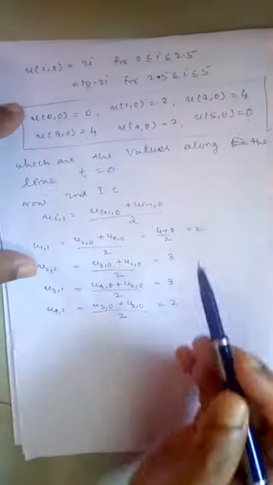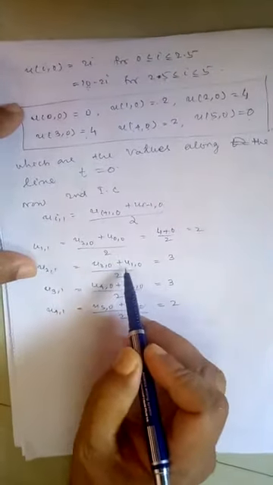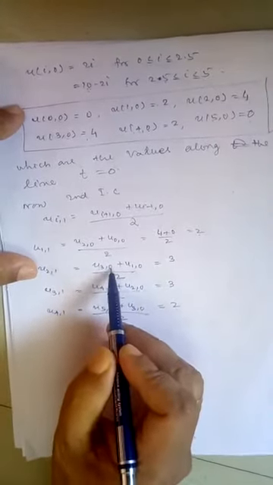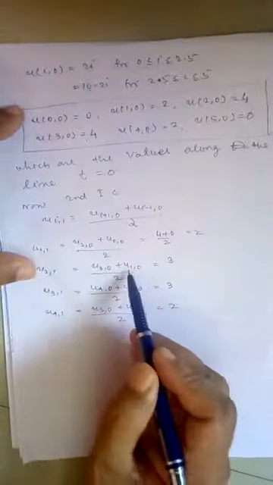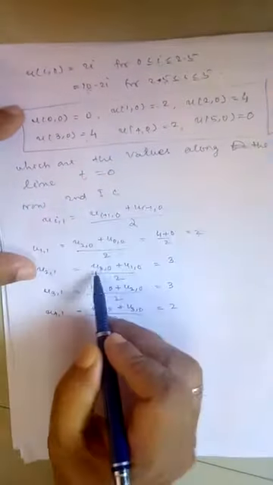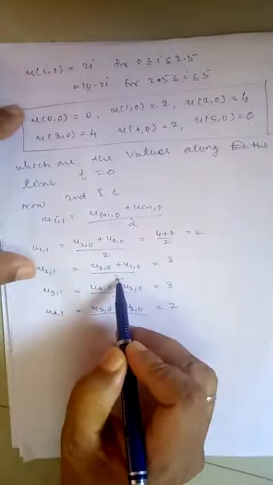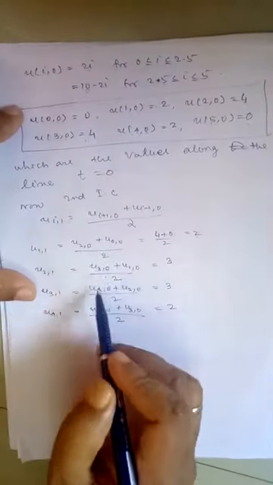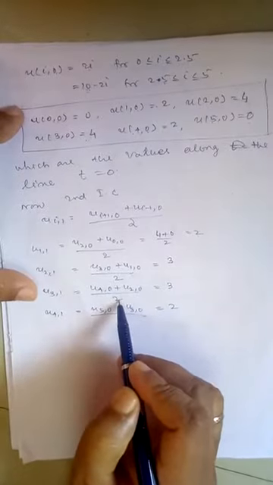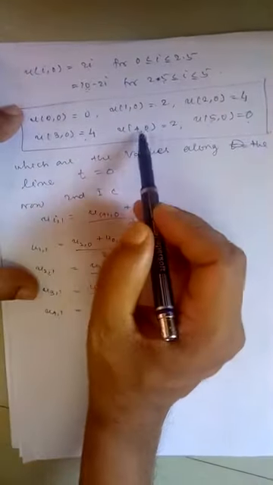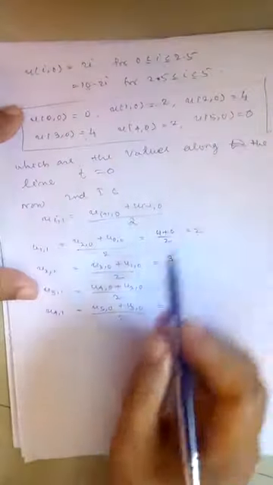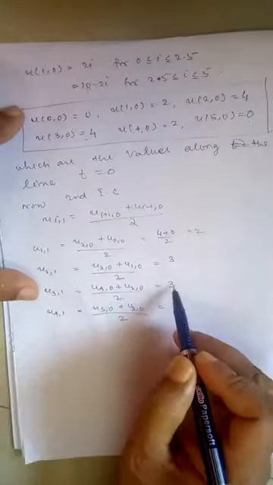Again, u_{2,1} is nothing but (u_{3,0} + u_{1,0})/2. u_{3,0} is 4 and u_{1,0} is 2, so 4 plus 2 divided by 2 is 3. u_{3,1} is nothing but (u_{4,0} + u_{2,0})/2. u_{4,0} is 2 and u_{2,0} is 4, so 2 plus 4 by 2 is 3.